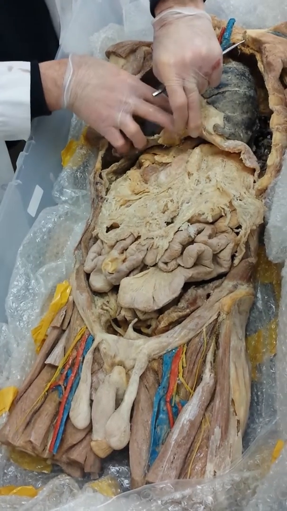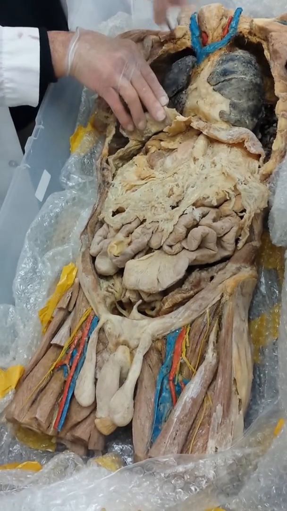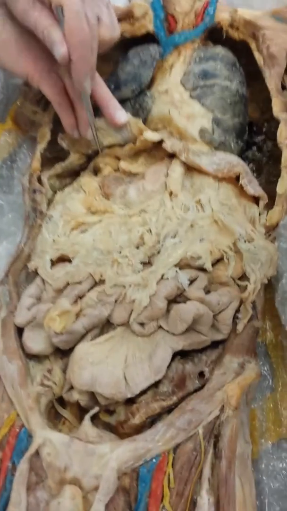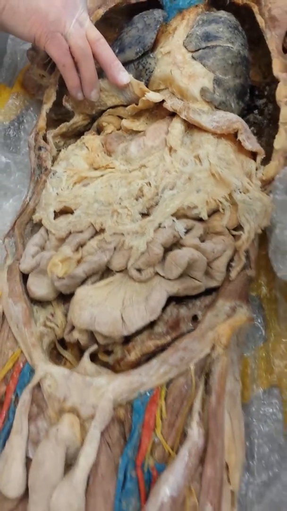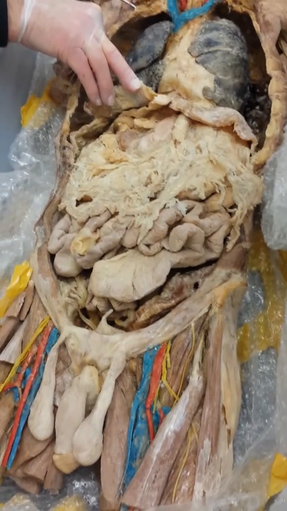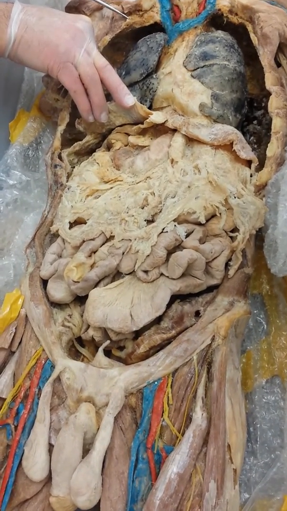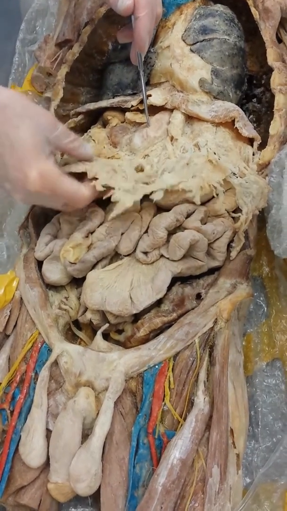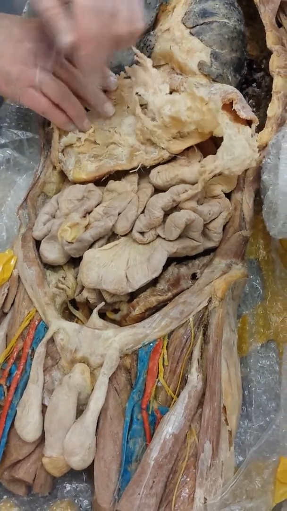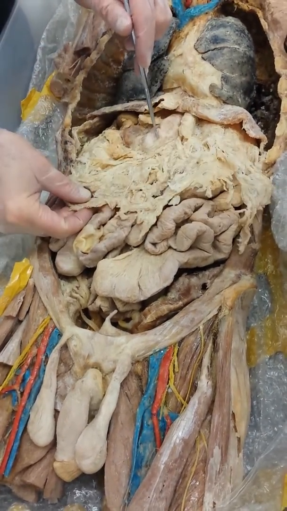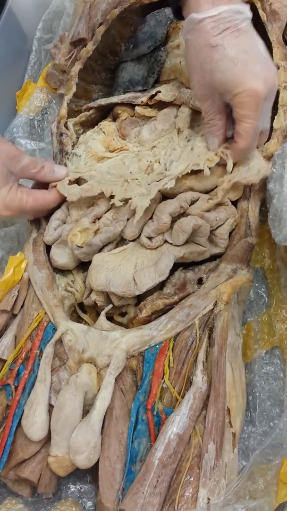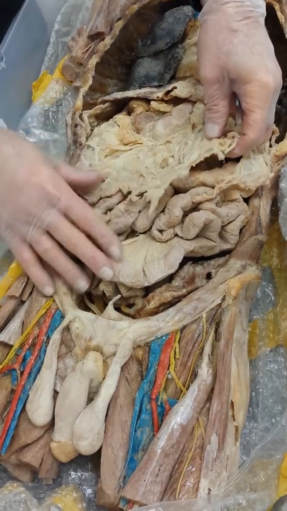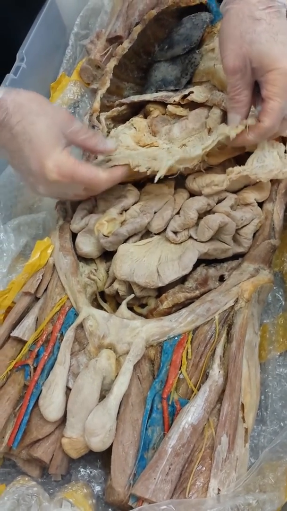What we are going to do, lift this up, we have our liver here. And you can see the gallbladder. Okay. Alright. This is our stomach, which is also here. Alright, so remember the mesenteries we talked about, the greater omentum, that's what this would represent. The beer belly.